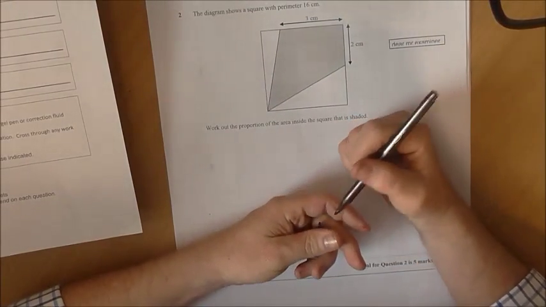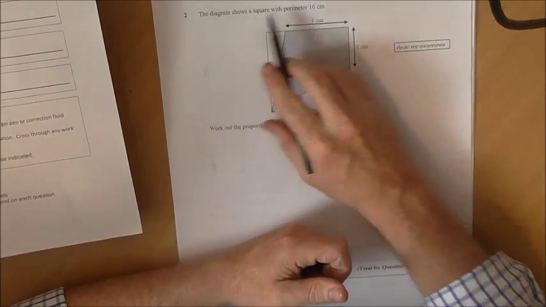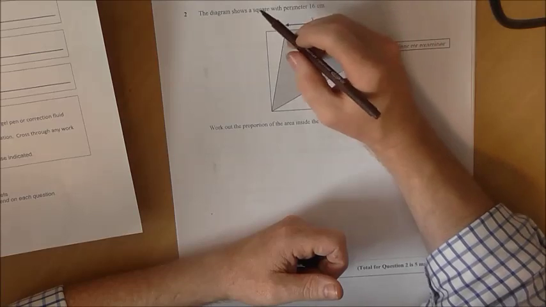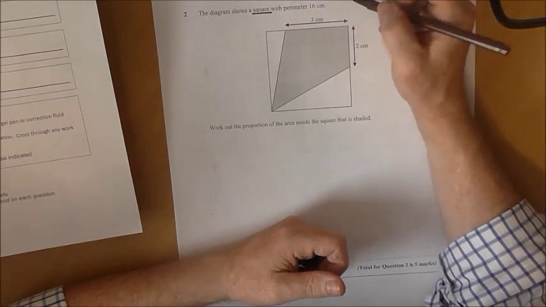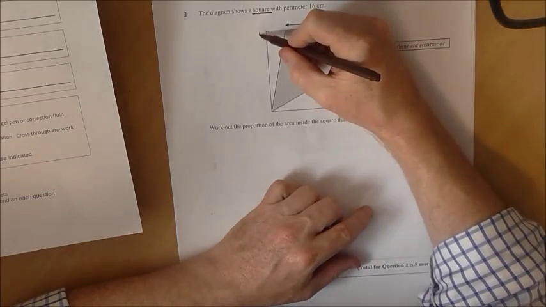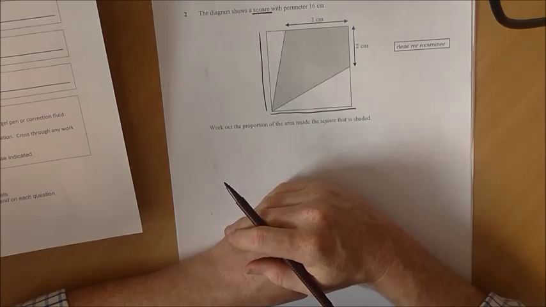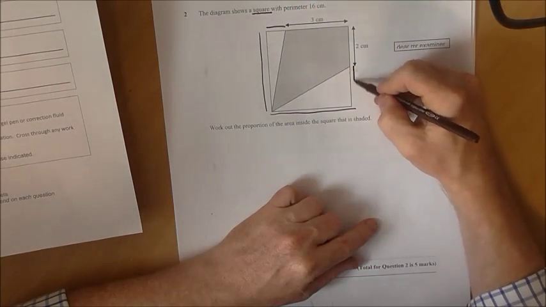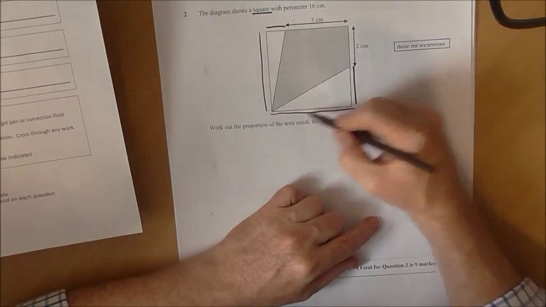Okay, question number 2 is a classic Dear Mr. Examiner question, and it's also a question where you have to read carefully through it and make sure you've used all the information. So if it's a square and its perimeter is 16, then you can work out what these side lengths are. And once you've worked out what those side lengths are, you can work out what this side length is and this side length.